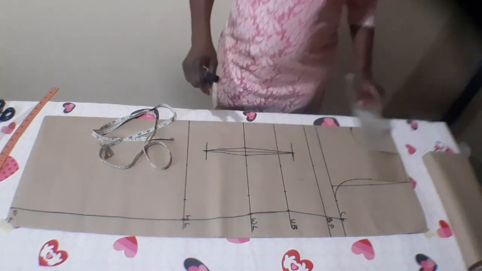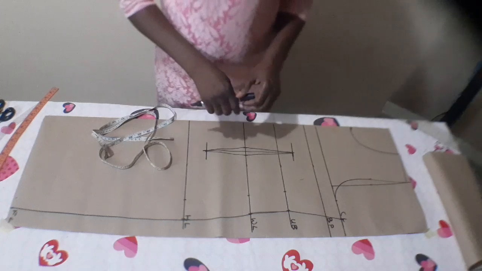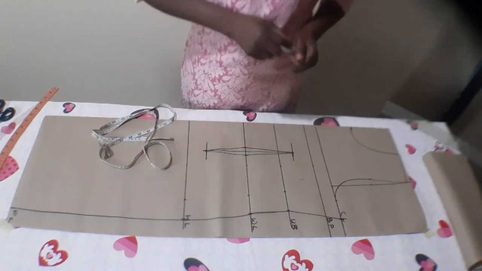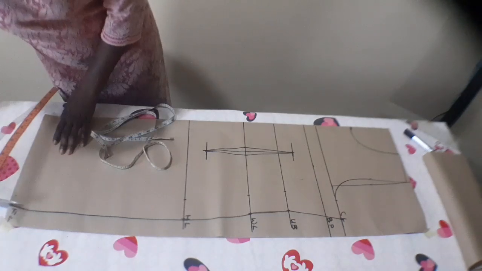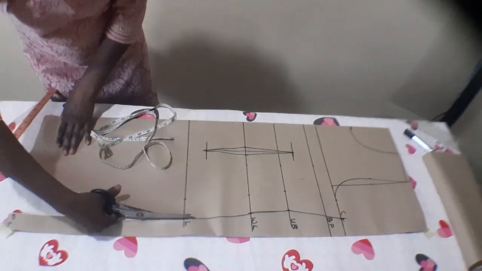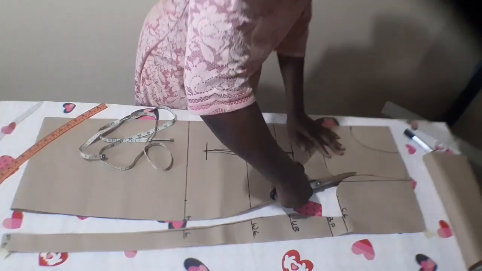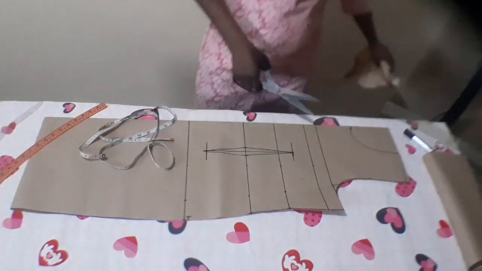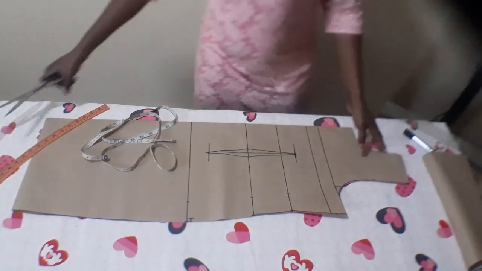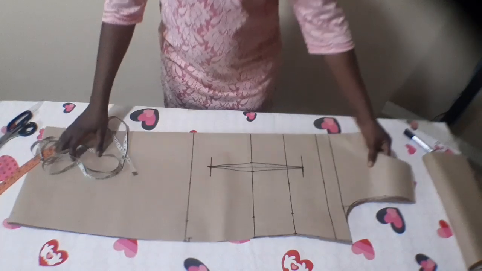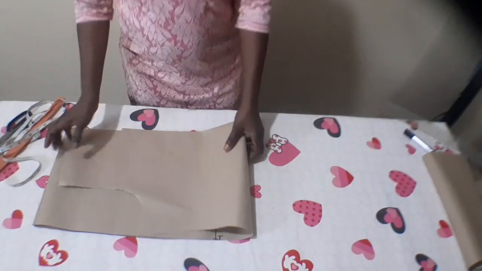So that's it on how to create your dart. This is all for the front. Let me cut it out. Now move on to the back. Front part. Let's move on to the back. Let me put this one.